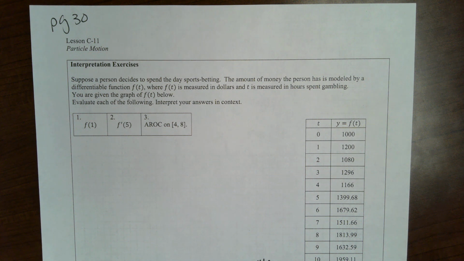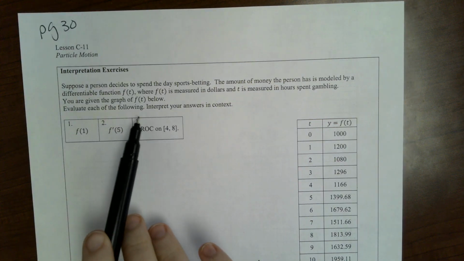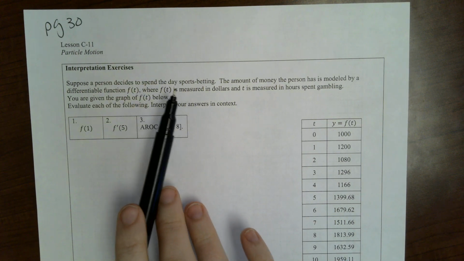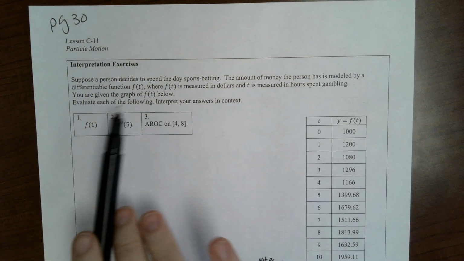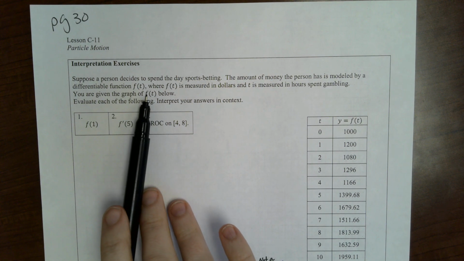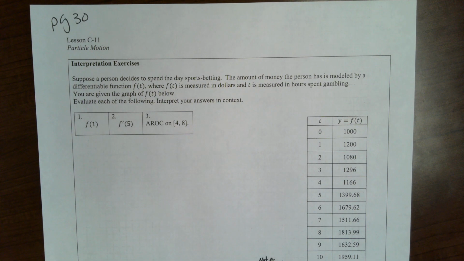Okay, so here is C-11. Suppose a person decides to spend the day sports betting. The amount of money the person has is modeled by a differentiable function f of t, where f of t is measured in dollars and t is measured in hours spent gambling. You are given the graph of f of t below. Evaluate each of the following, interpret your answers in context.